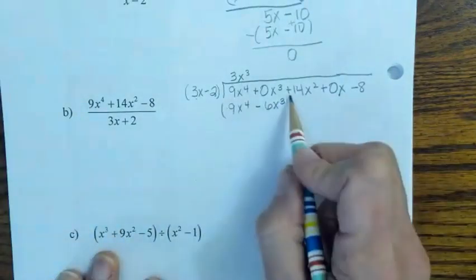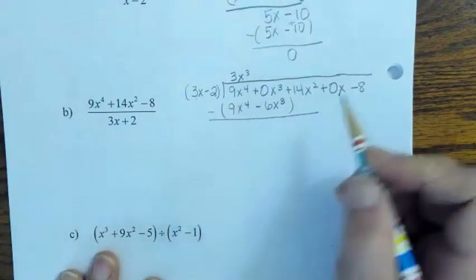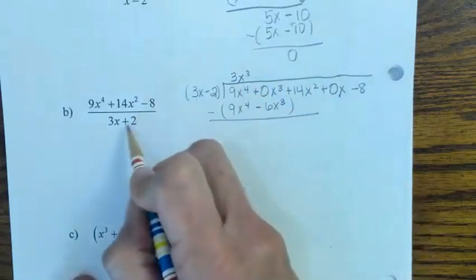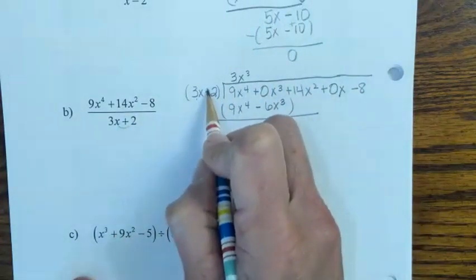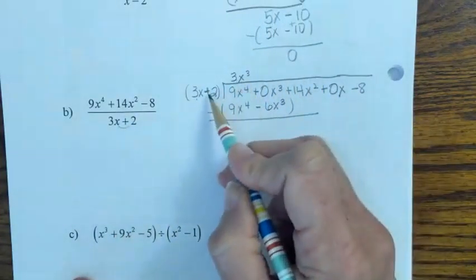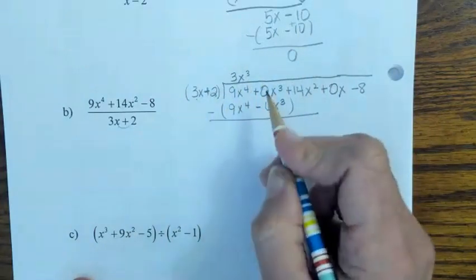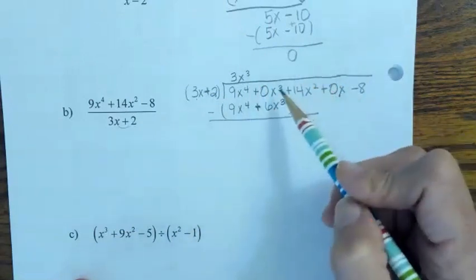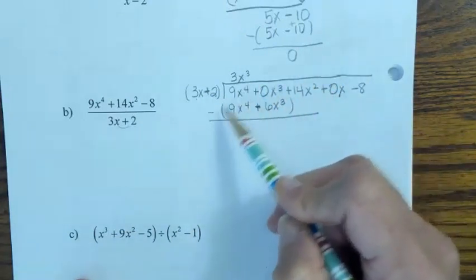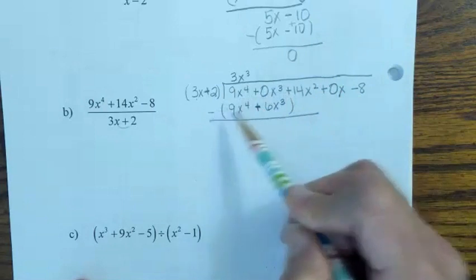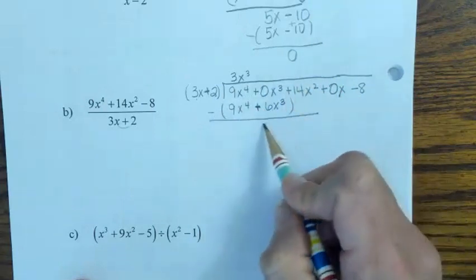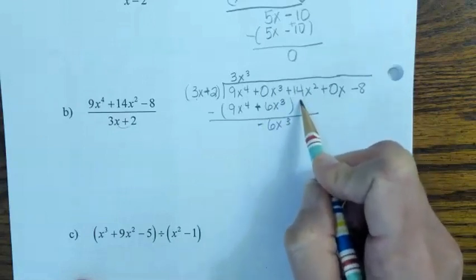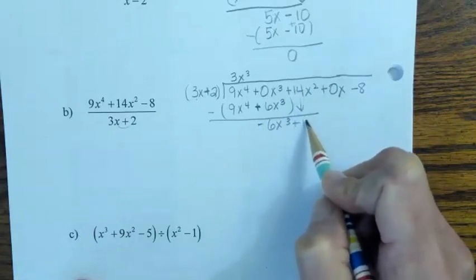And then I subtract. Nope, look at that. This is a plus. My bad. So this is plus 2, not minus 2. So 3x cubed times a +2 is positive 6x cubed. Then I subtract. 0x cubed minus 6x cubed would be -6x cubed. Bring down the next term, which is plus 14x squared.